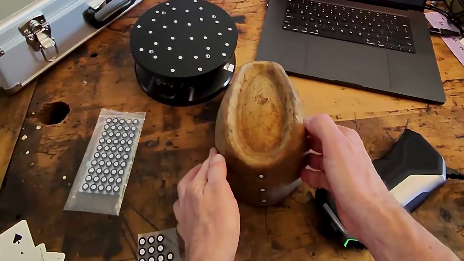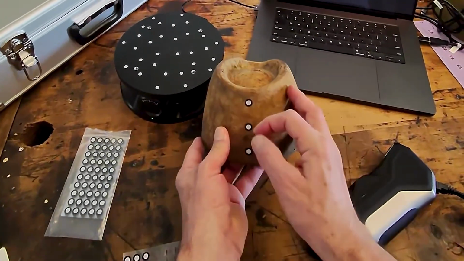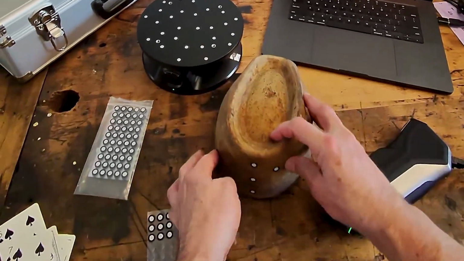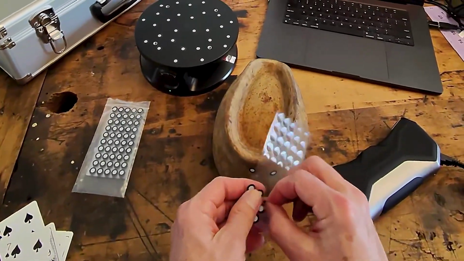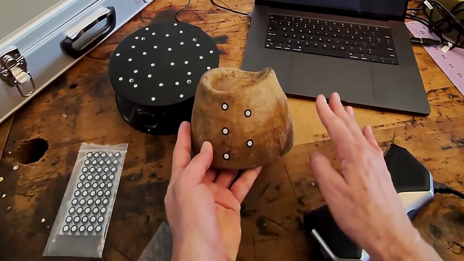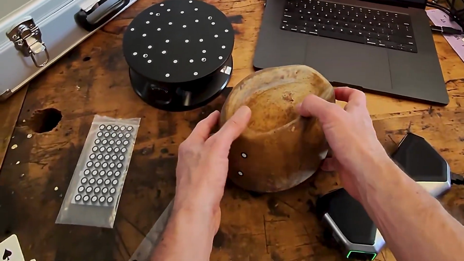That's maybe an inch and a quarter. All right, and then we're just going to start working our way around here, maybe making little triangles as we go. We want to have a little bit of variability so that we have a unique constellation of fiducials as we work our way across.